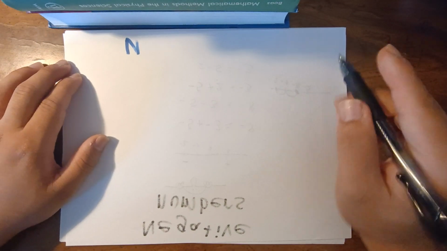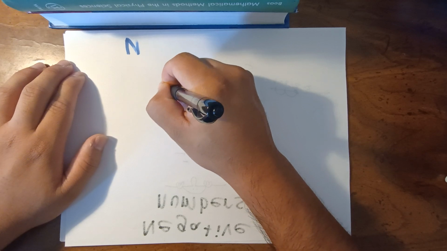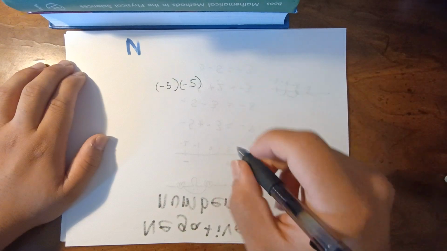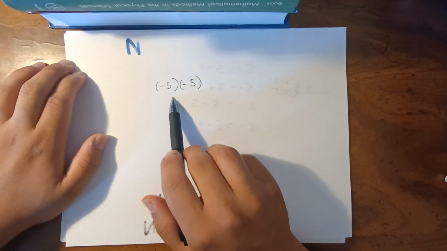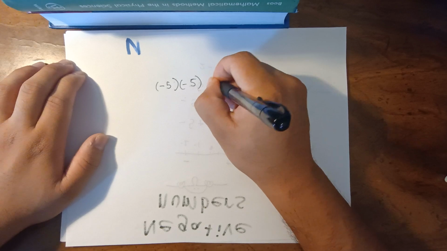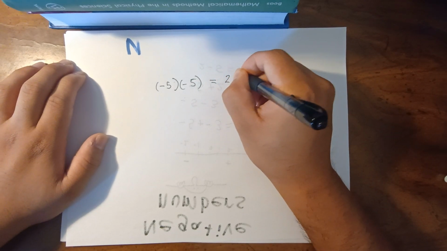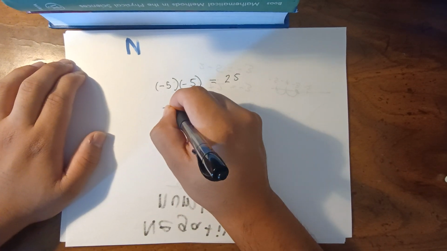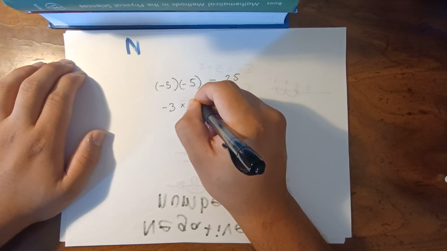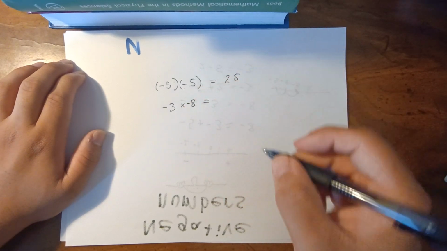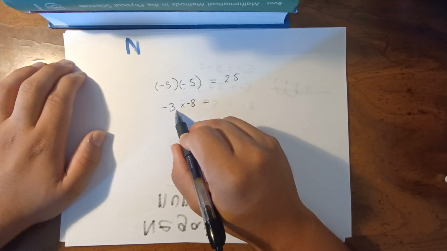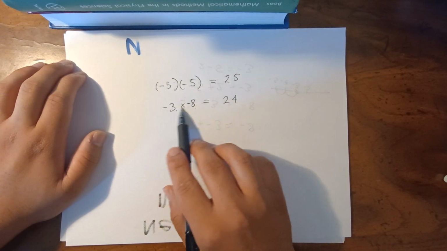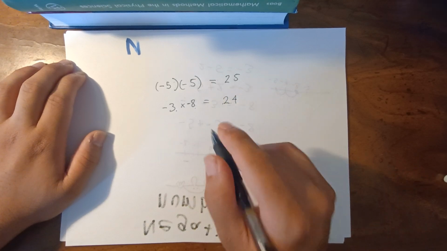One thing to know is that when you multiply two negative numbers, let's say you're multiplying -5 times -5. The parentheses, when they're like this, that means multiplication. This would be 25. You would get a positive number. So whenever you multiply two negative numbers, again, if you do -3 times -8, you're going to get a positive number. So it'd be 3 times 8, which is 24. But they're both negative, so this becomes positive.